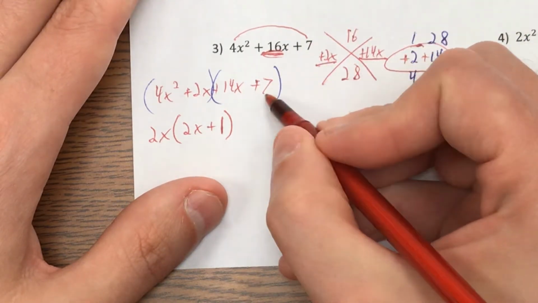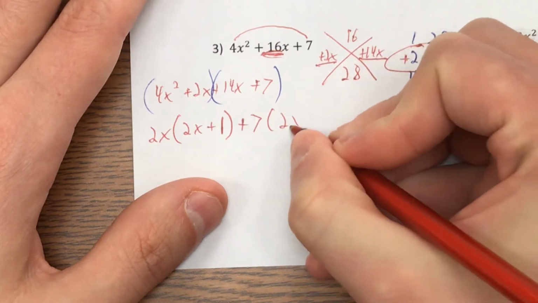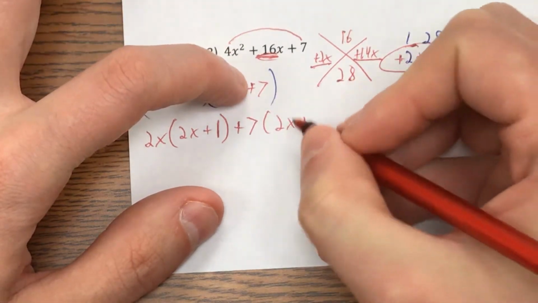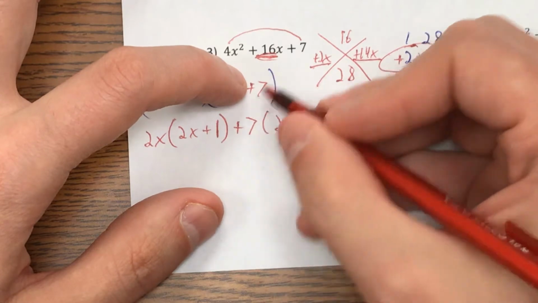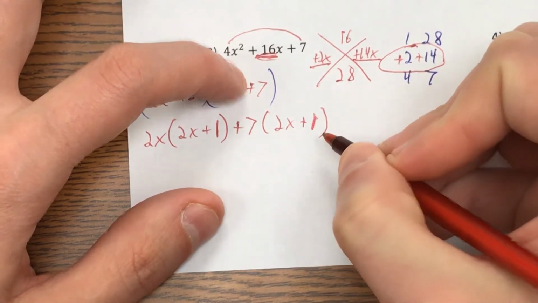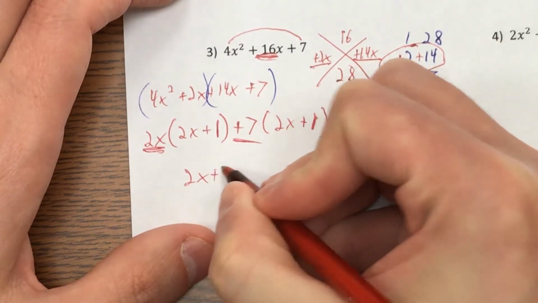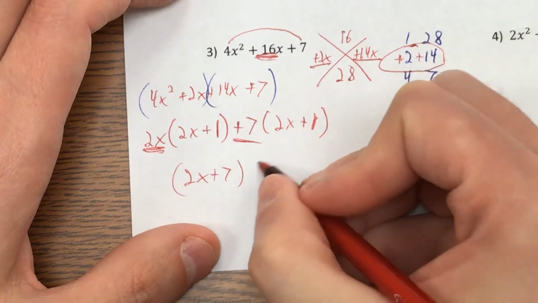Here, 14 and 7. Pull out a positive 7, and you get 2x plus, same thing. Take a 7 away from a 7. You don't get nothing. You get a 1. So 2x plus 7. And then the 2x plus 1.